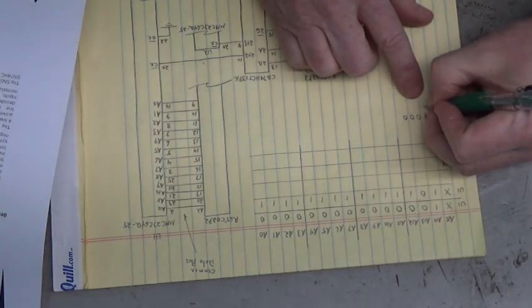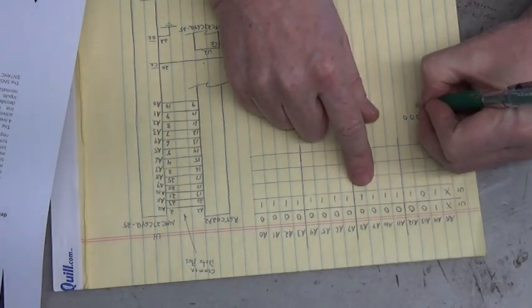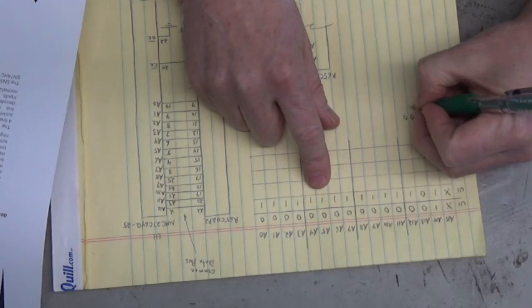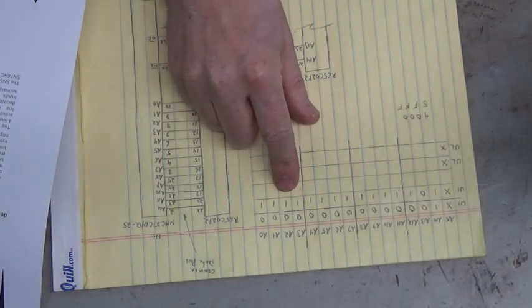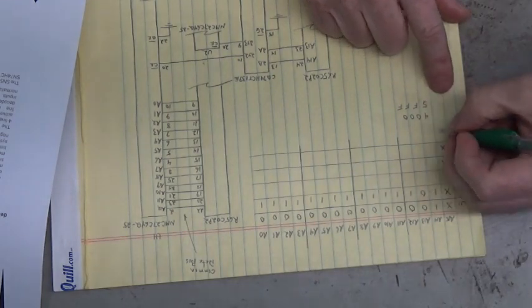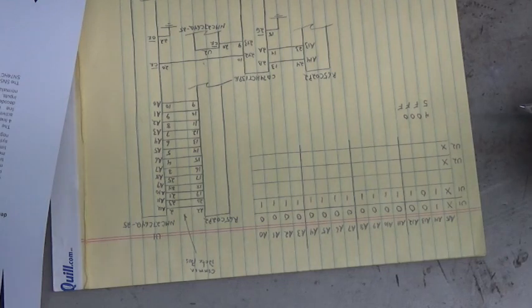So our ending address would be 5, then hexadecimal F, hexadecimal F, and hexadecimal F. So here's the start of U1, and here's the ending address of U1 right there.